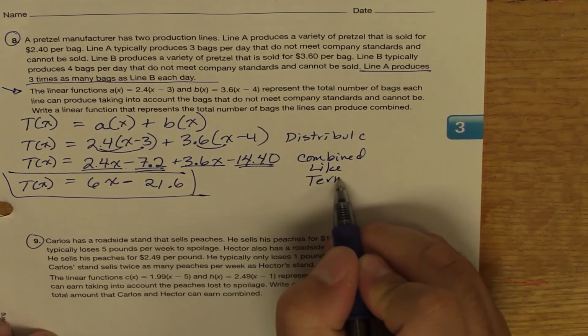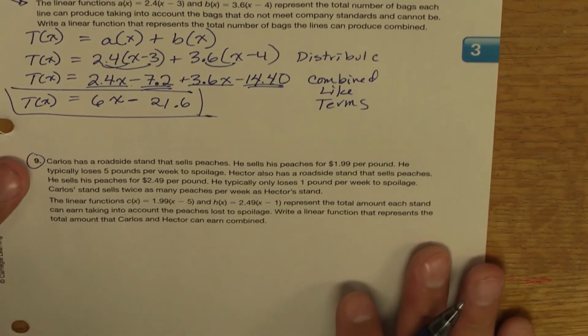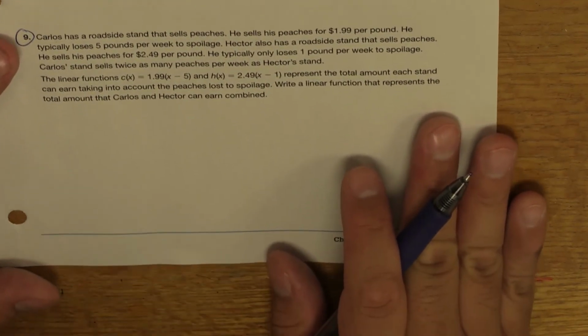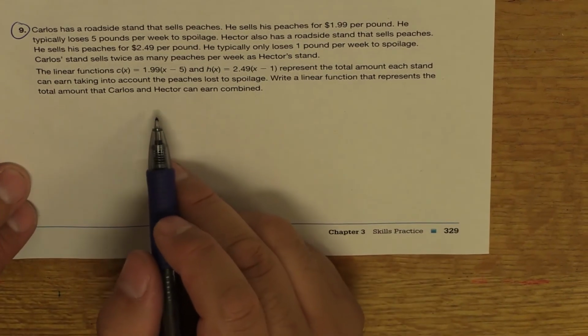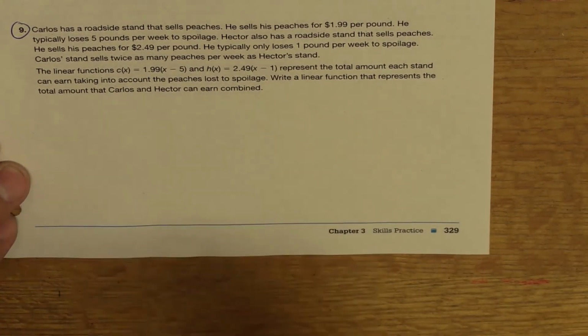Almost done. We got problem number 9. Let me scoot the paper up. Solid. That's not my word. That's stole or tasty. I don't know what he says, man, but I like it.